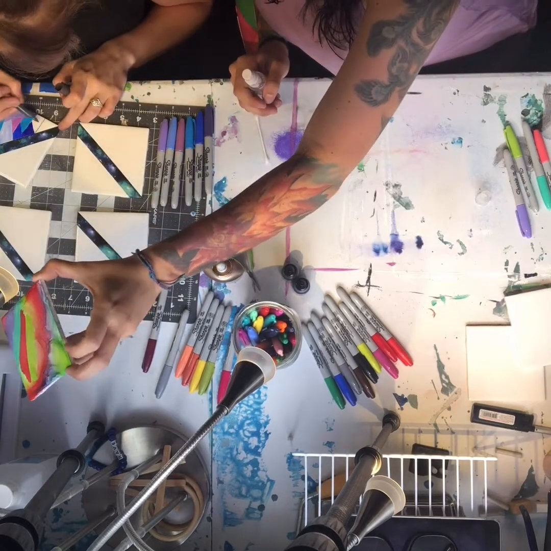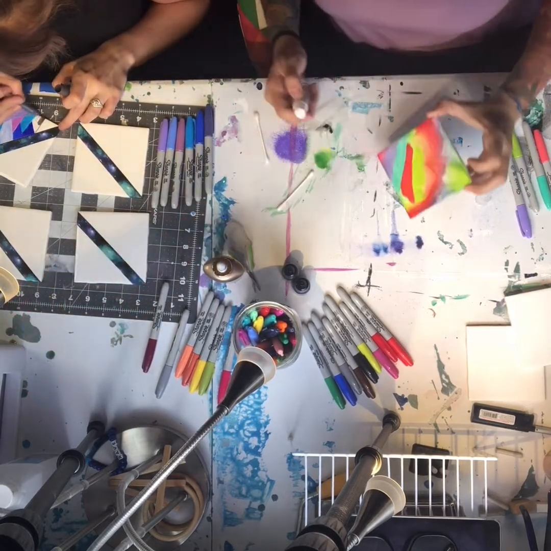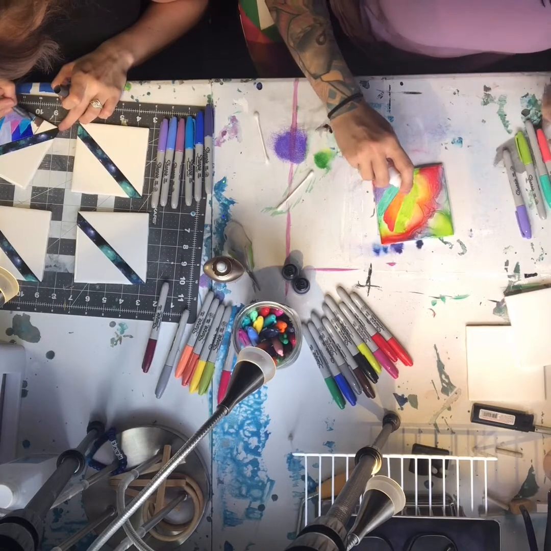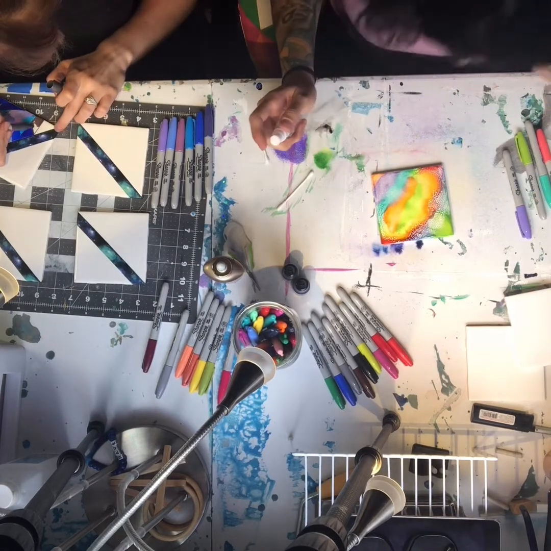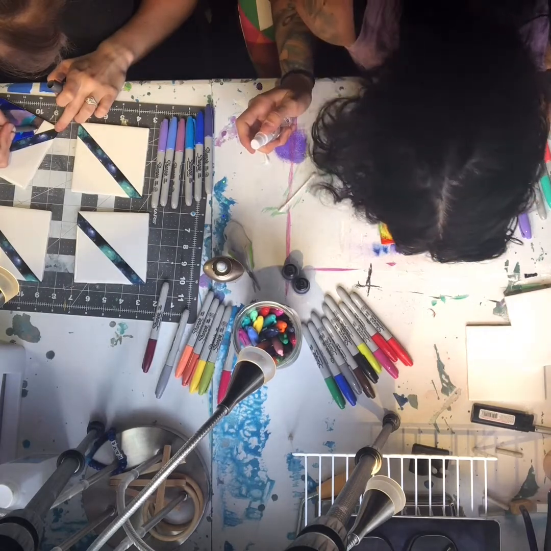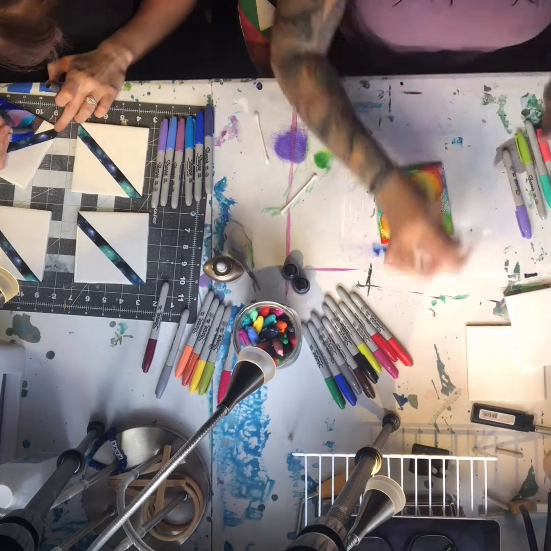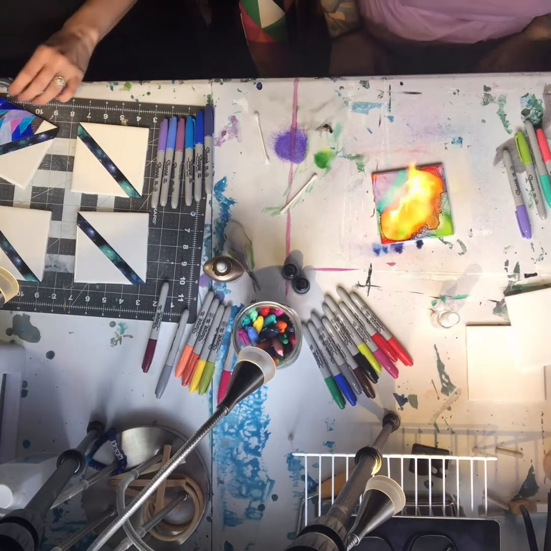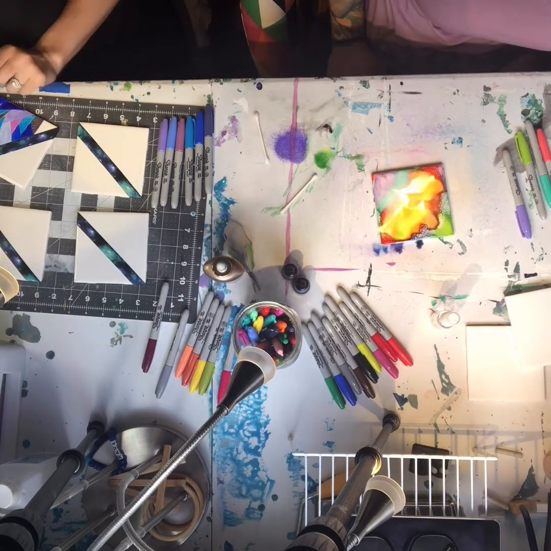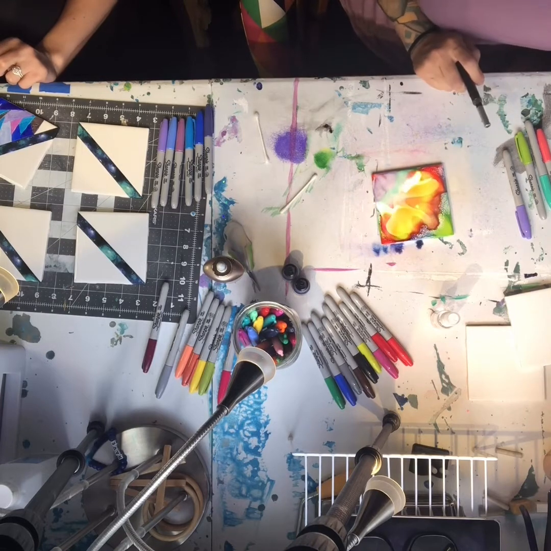So I just scribbled in those open areas. I'm going to spray again. I kind of like the speckles that gave on the edges. Except now that's probably going to have a black line, so that sucks.